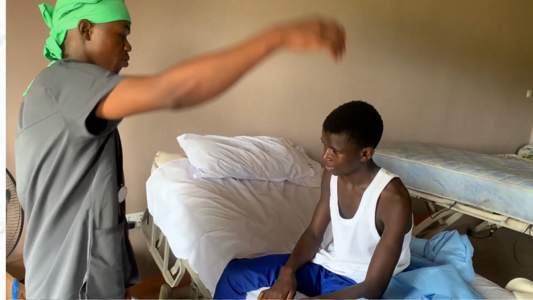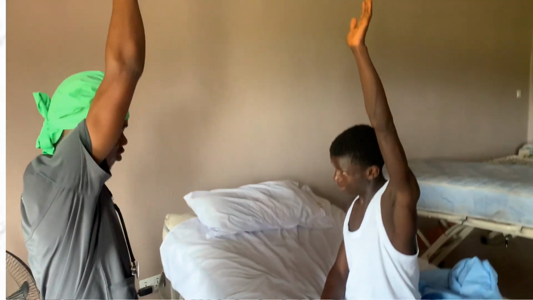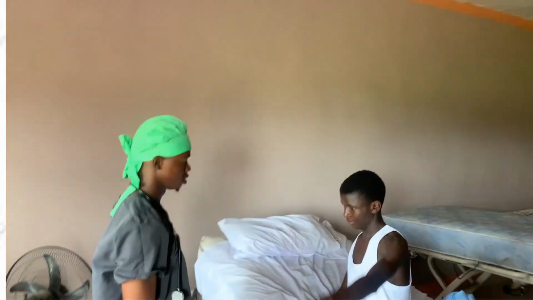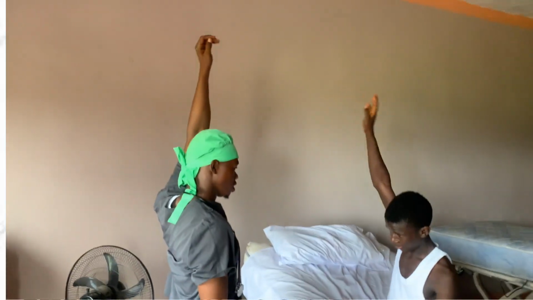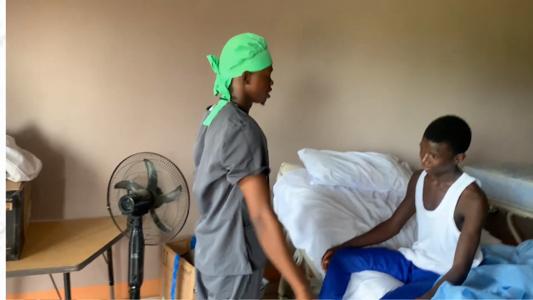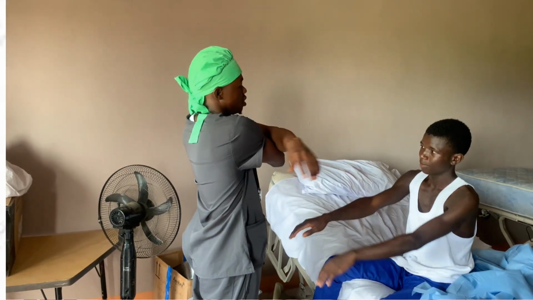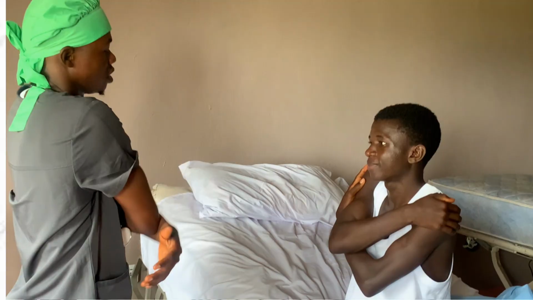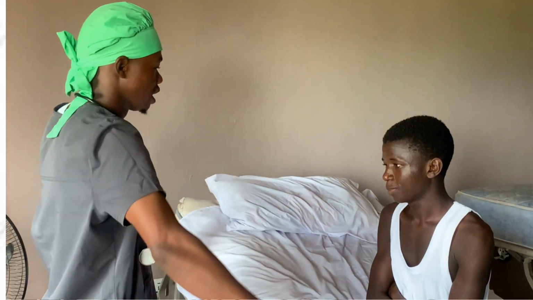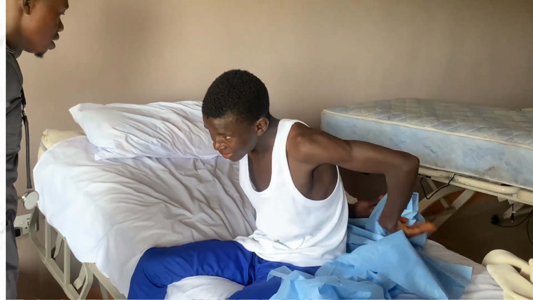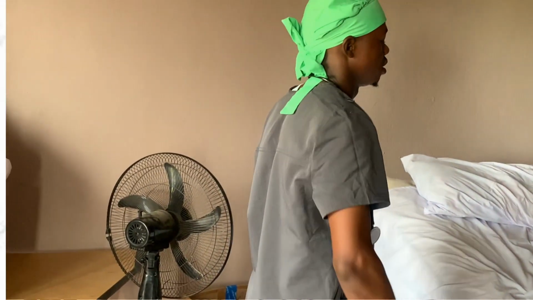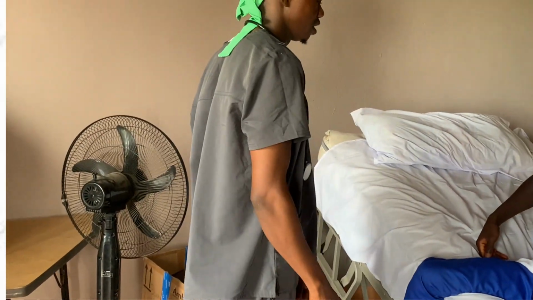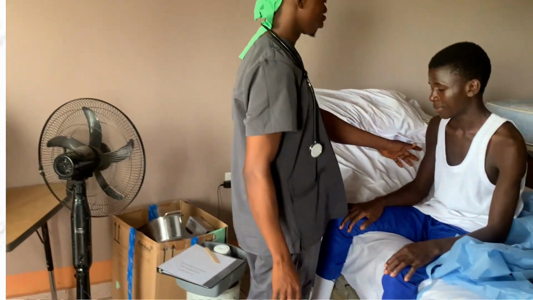So now, please, we are checking for range of motion. Can you raise your hand up in this direction? Down. This one again up. Down. Can you take it this way? Cross it over. Arm. Okay. At the back. Okay, back, okay. So that shows us there is range of motion here.